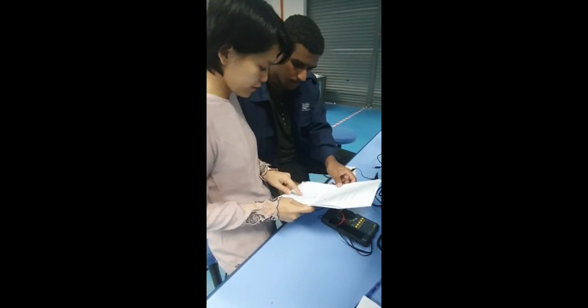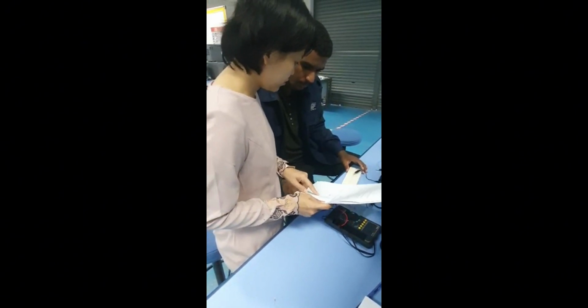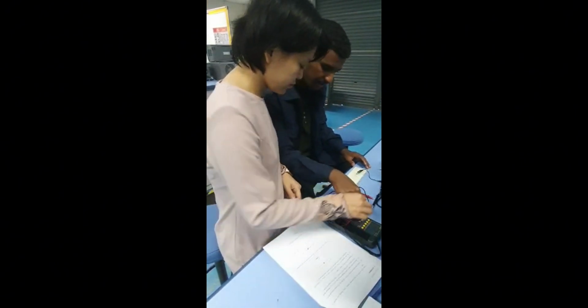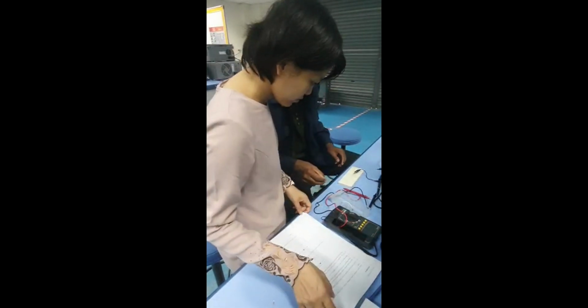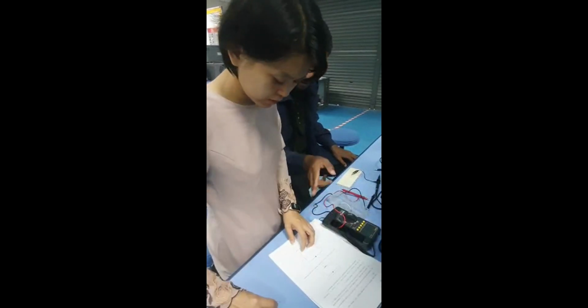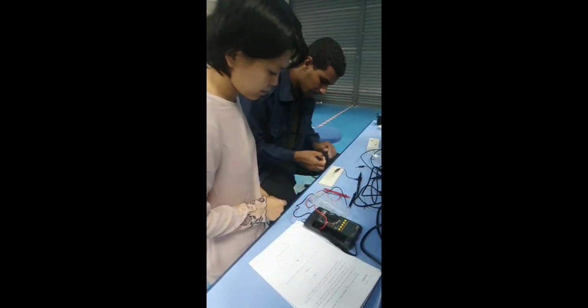Construct the network of this figure. So you connect the battery to the diode and then to your resistor. You connect.